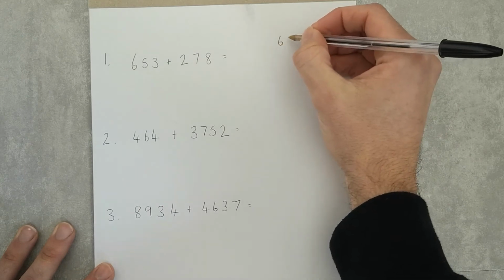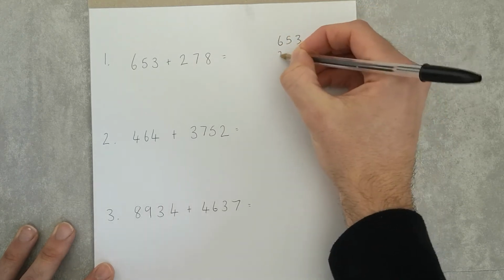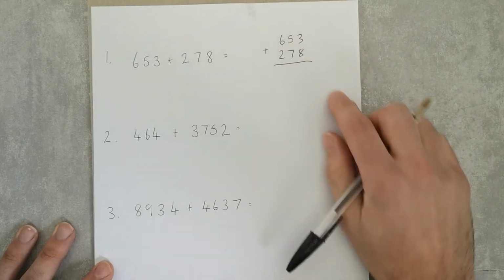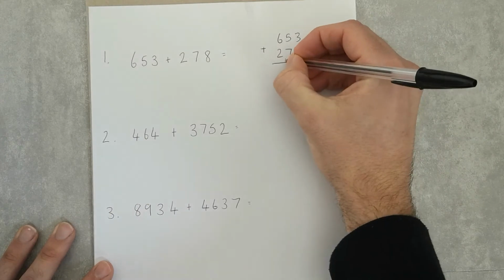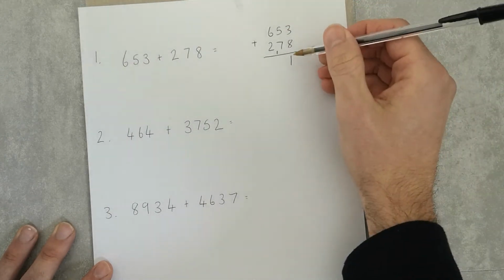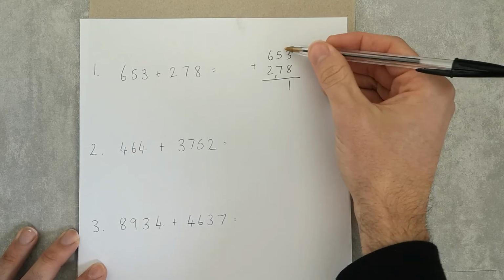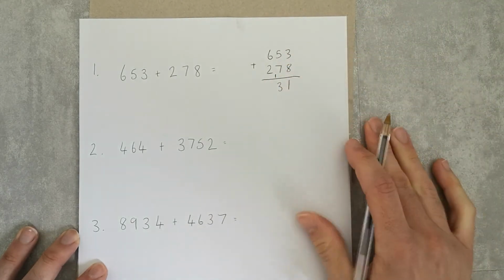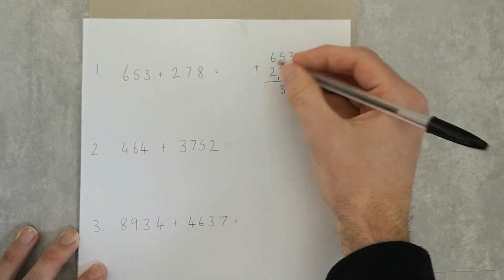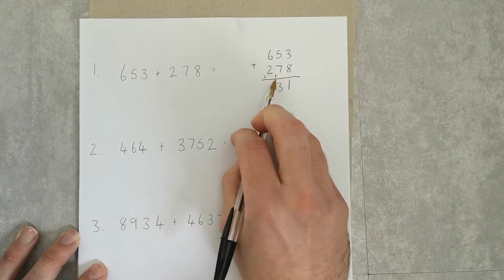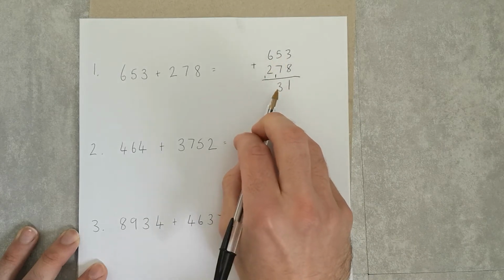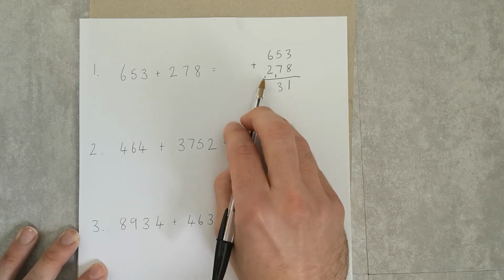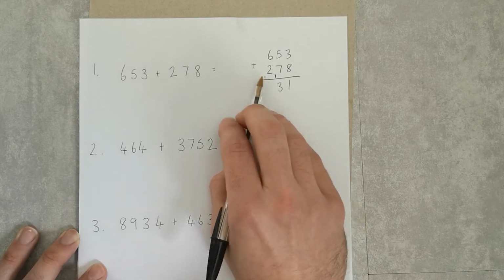So we've got 653 and 278. Right, add those together. What's 8 add 3? That's 11. Put my 1 over in my tens column. 7 add 5. Go for it, gives me 12. Add the 1 gives me 13. Carry my 1 over because I've just got 50 add 70, and then add the 10, which will give me 13. So I'm going to carry that over because that's 100, isn't it? It's 130. So my hundreds carries over.